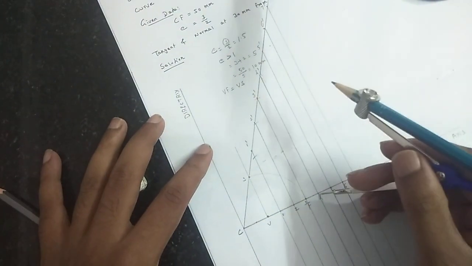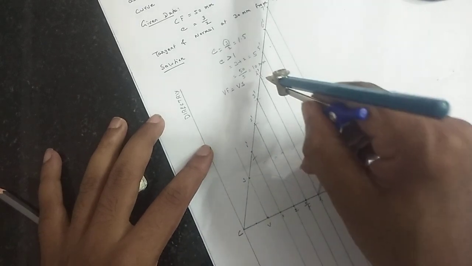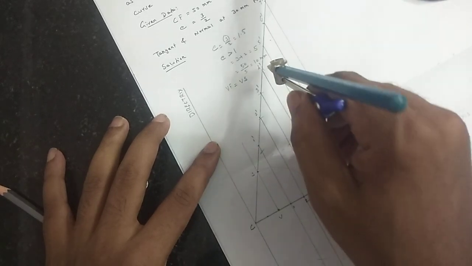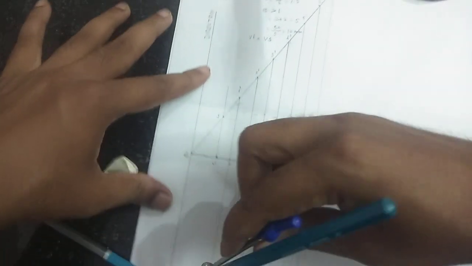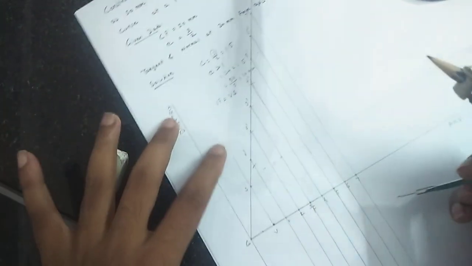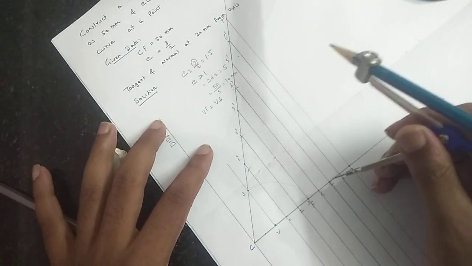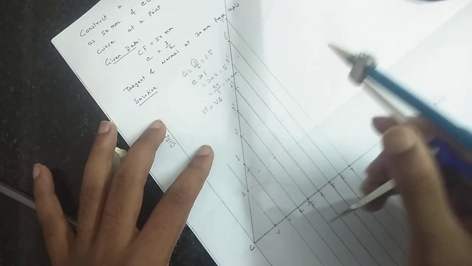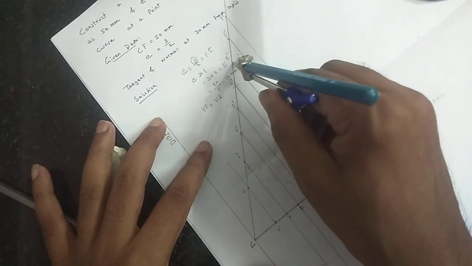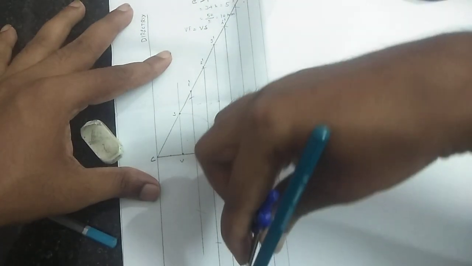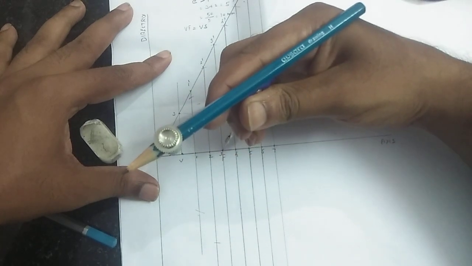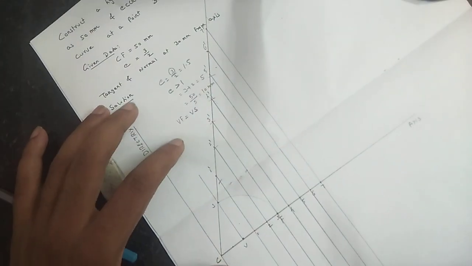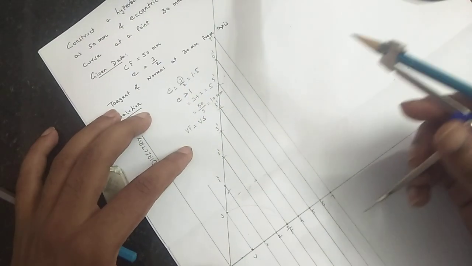And let's measure the distance 4 and 4 dash and place the compass on the focus point and make an arc on the 4 and 4 dash line above and below the axis line. And let's measure the distance 5 and 5 dash and place the compass on the focus point and make an arc above and below the axis line. So like this you continue the arc on the various lines.